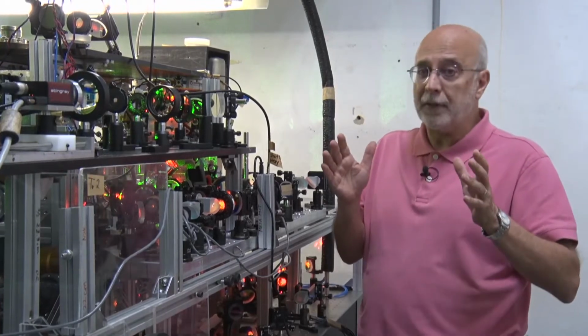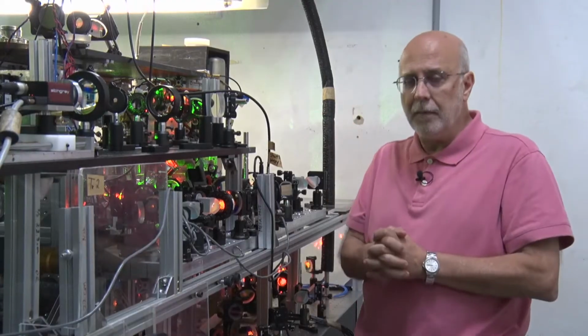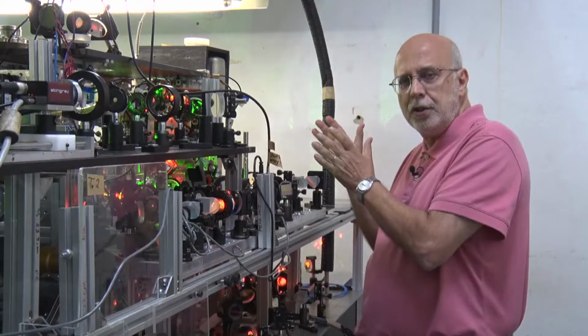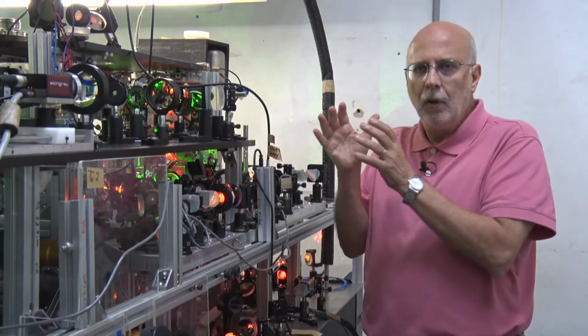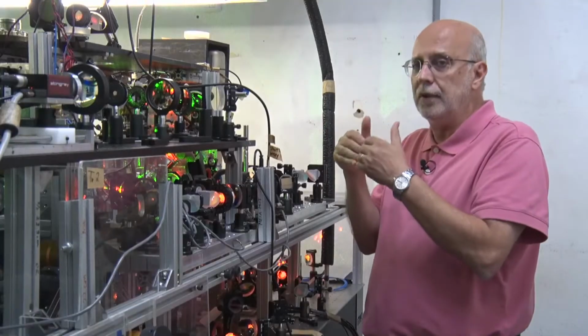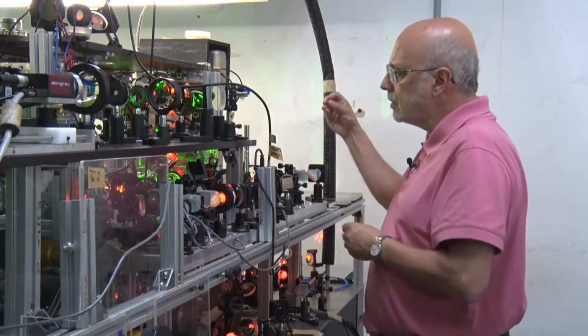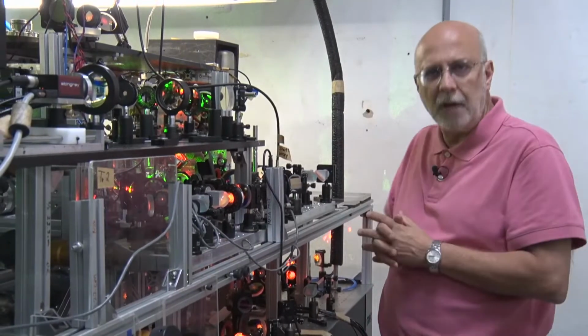Remember, at room temperature, they are atoms moving at 400, 500 meters per second. So this is a stage that's necessary because if they are not cool enough, we cannot continue the process. But once they are produced here, this continuous flux of cold atoms comes to the second chamber.